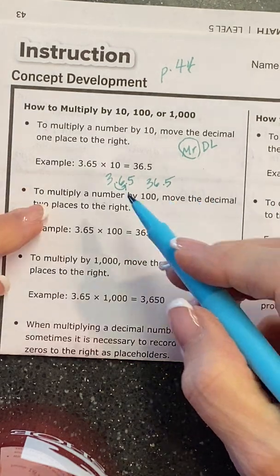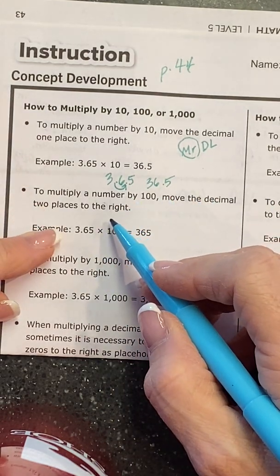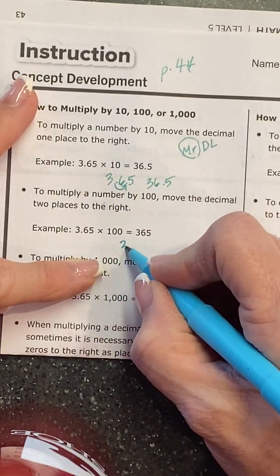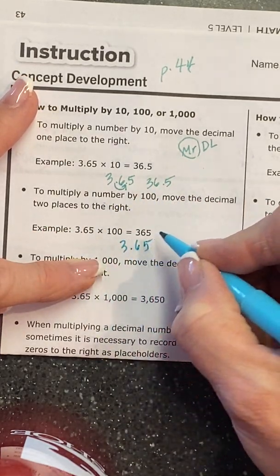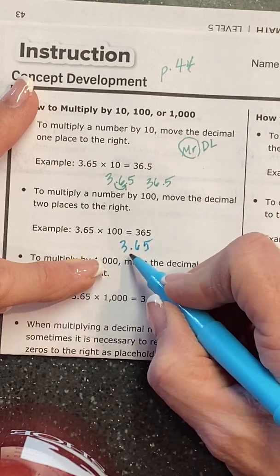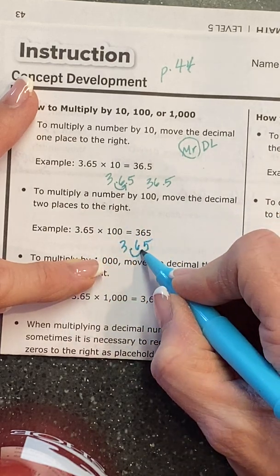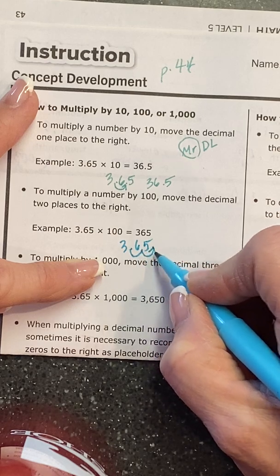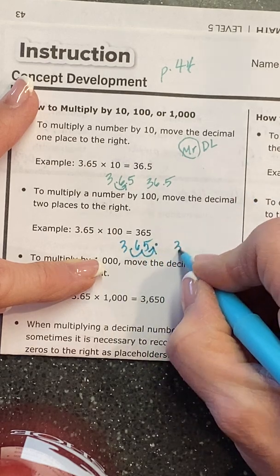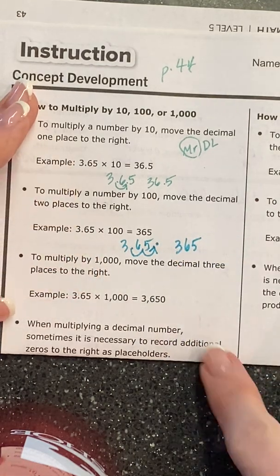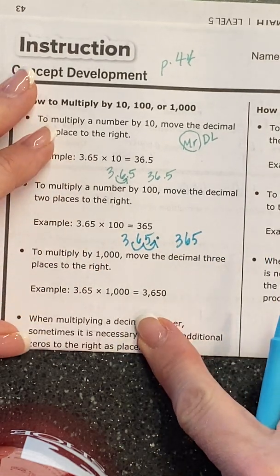All right, so then to multiply a number by 100, same thing. But this time you move the decimal point 2 places to the right. So let's write our number down, 3 and 65/100. So we're going to move it 2 places, and we move it to the right. In between numbers, that's 1 jump, and then that's 2. 365. Is that what they have? It sure is.